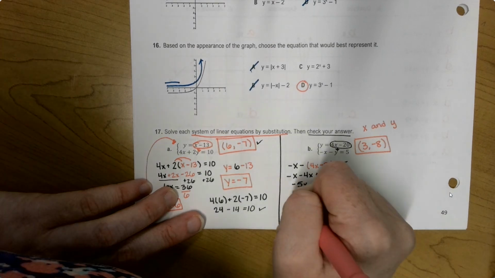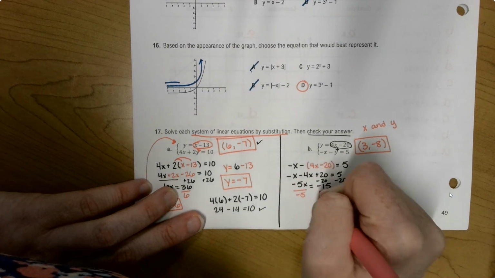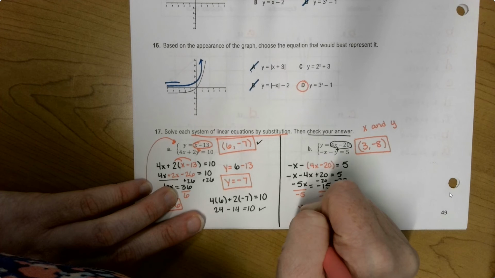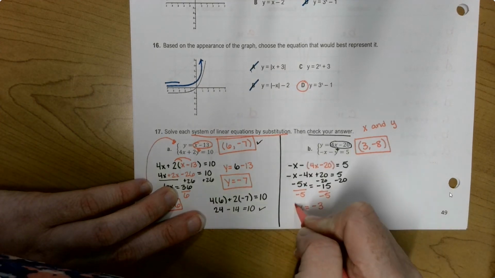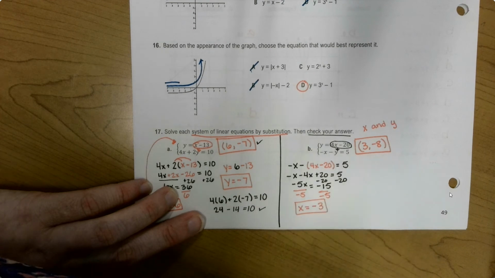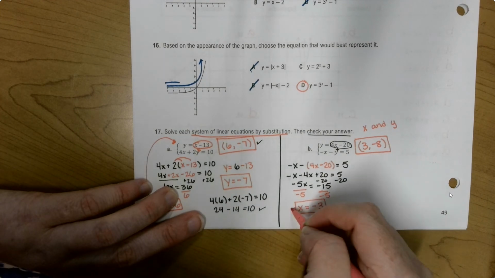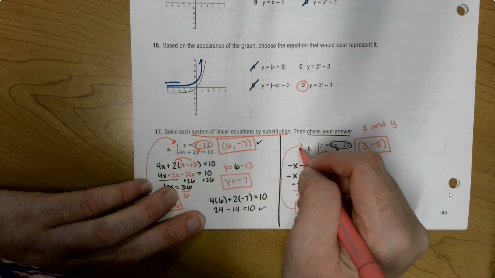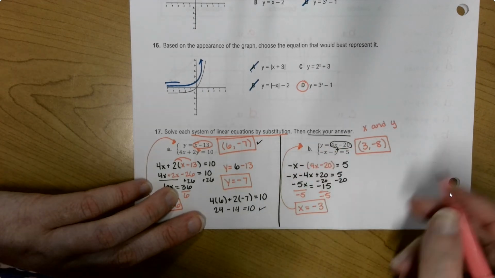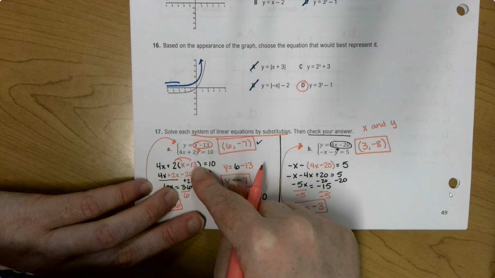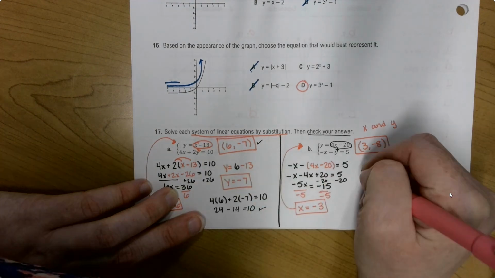Okay, I'm going to divide both sides by negative 5. x equals negative 3. So I have my x. Let's go plug it back in to solve for y. You can plug it into the top or the bottom. It doesn't matter. We did the top on this one. Let's do the bottom on this one just for fun.